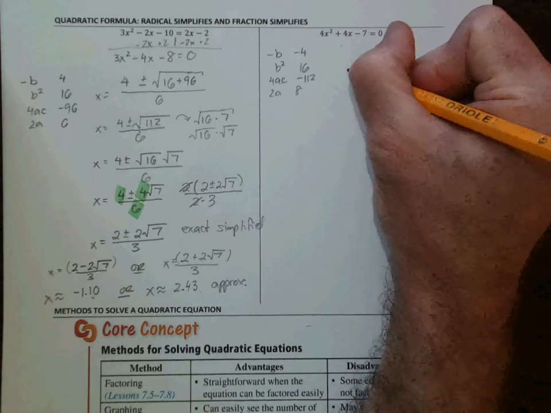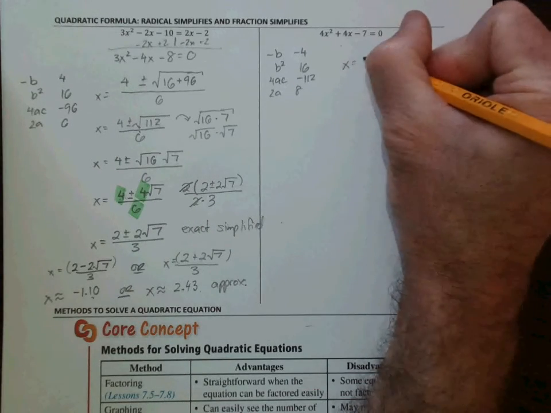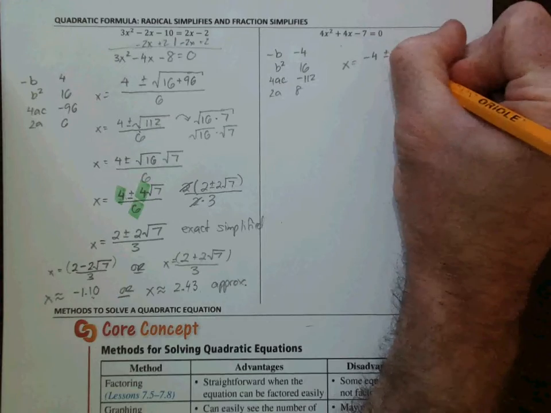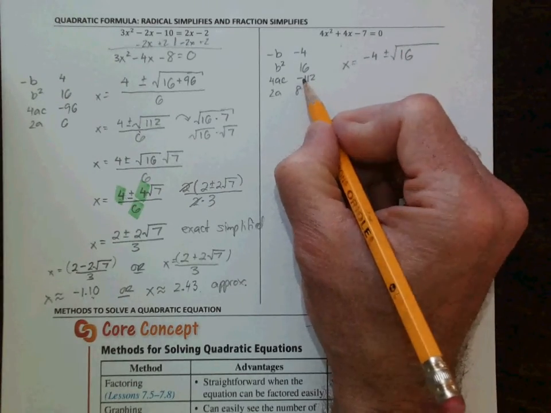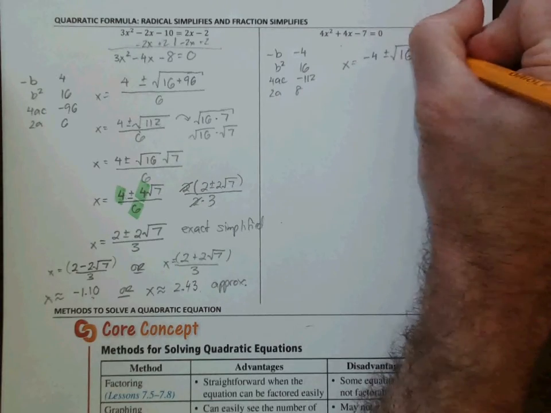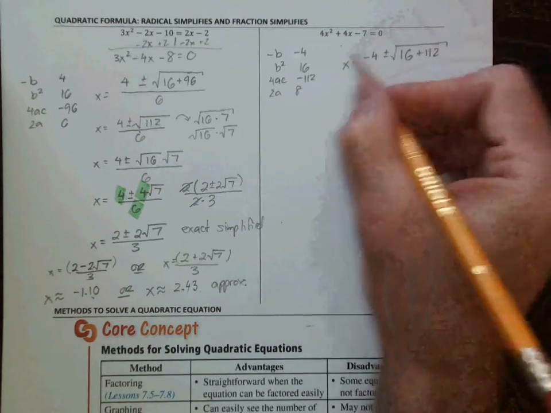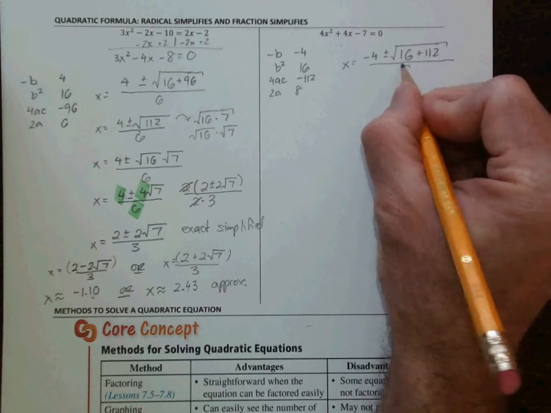So the quadratic formula is going to be x is equal to negative 4 plus or minus the square root of 16 minus a negative 112, or plus 112, all over 8.